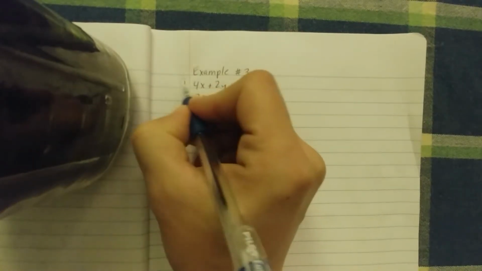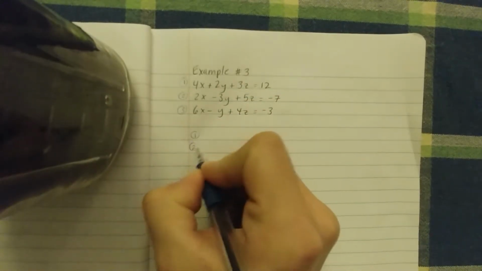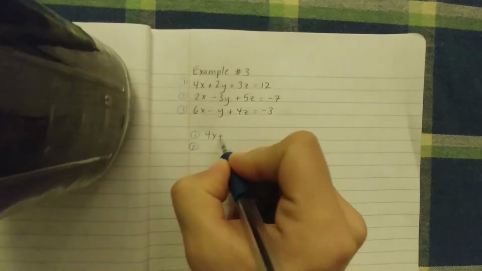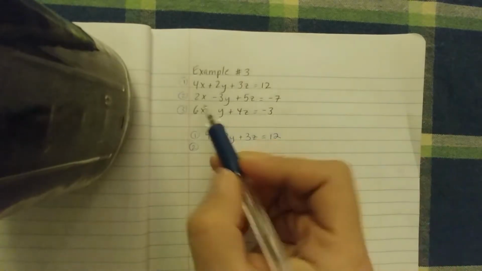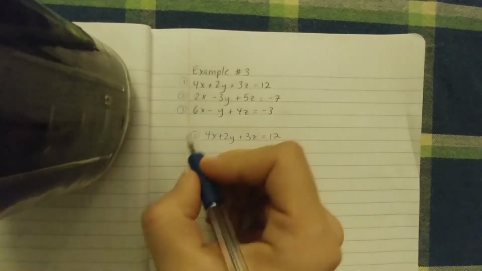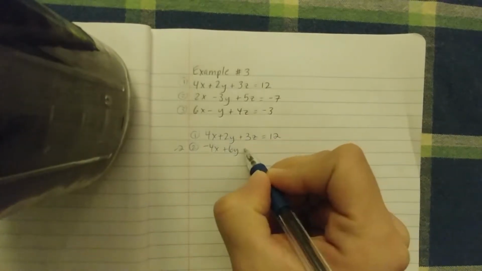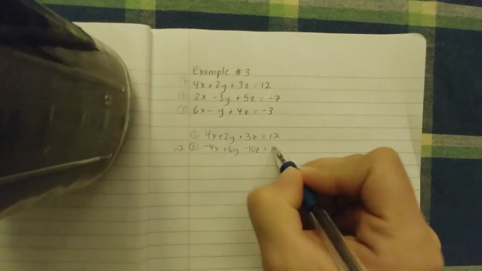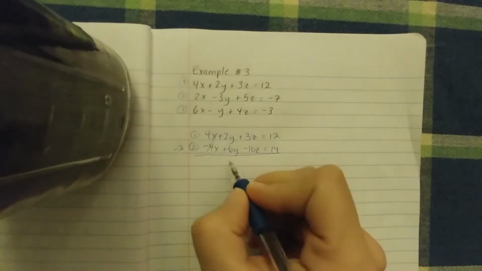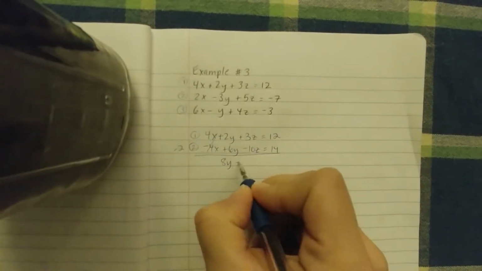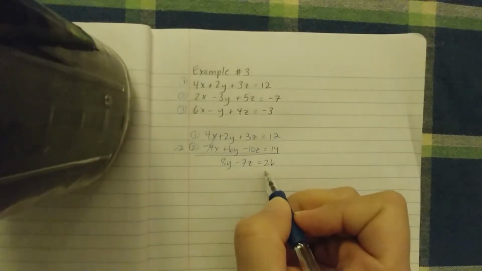So I'm just going to label these equations 1, 2, and 3. Okay, so I'm going to start with equations 1 and 2. Equation 1 is fine as is. And I'm going to multiply everything in equation 2 by -2, so that I have -4x plus 6y minus 10z equals a positive 14. And I'm going to eliminate my x terms here. When I add up the remaining terms, I have 8y minus 7z equals 26. I'm just going to hang on to that for now.